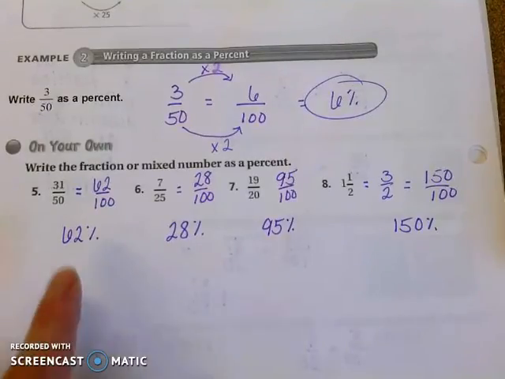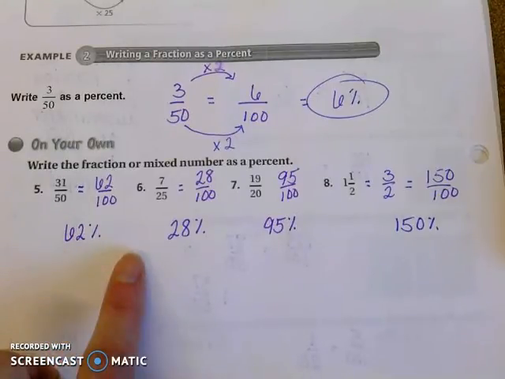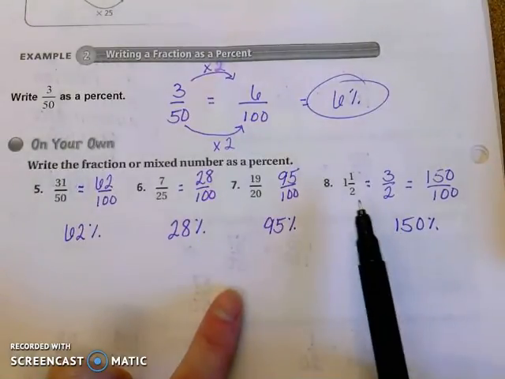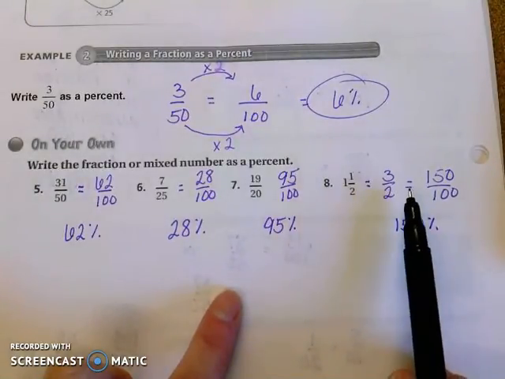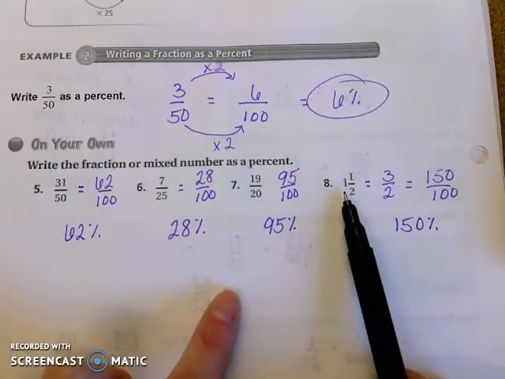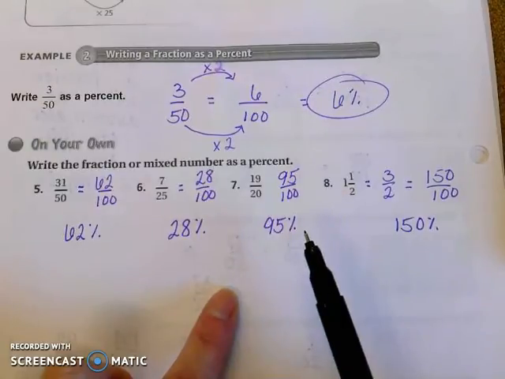Okay, number 5, I put that over 100 and I got 62%. Number 6, multiplying by 4, I got 28%. Number 7, 95%. And number 8, 150%. So I changed 1 1/2 to 3/2 and got 150 over 100. You could also think you know that 1 is going to be the 100%. So figure out what percent is 1/2 and then add those together.